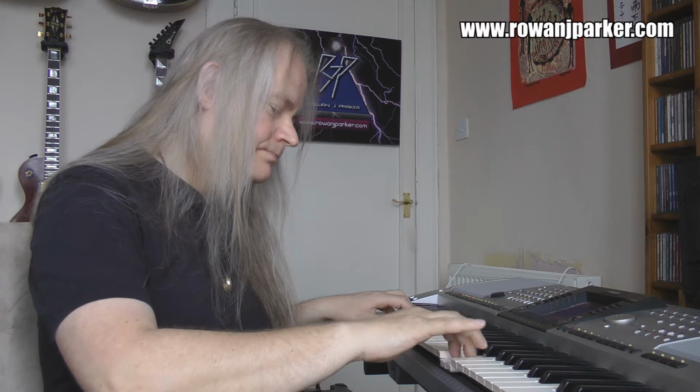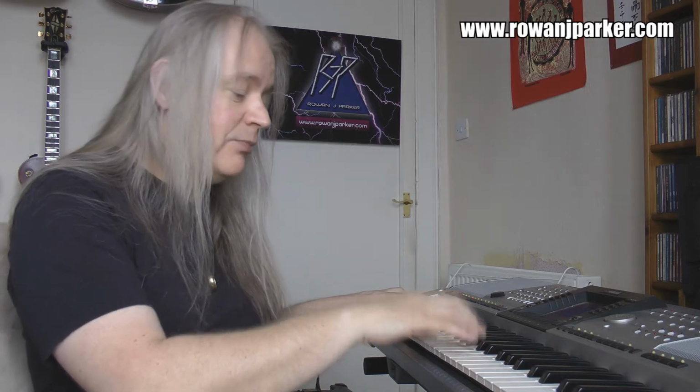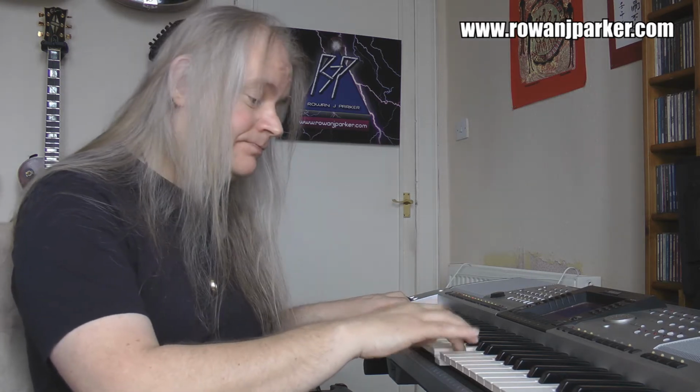Moving on, mode 5 is Mixolydian, starting on G, playing G to G, and the chord here is G major or G7. It's actually a G7 chord I'm playing here. Let's have a listen. And then mode 6 is Aeolian, represented by A minor or A minor 7, playing A to A. Let's have a listen.